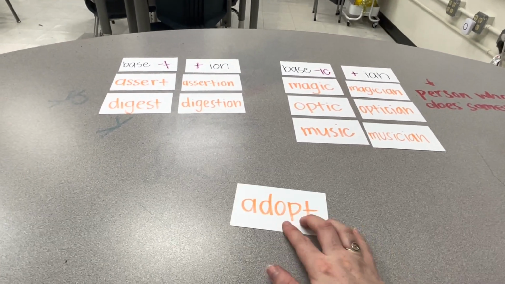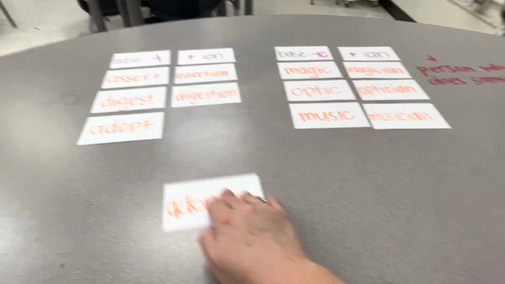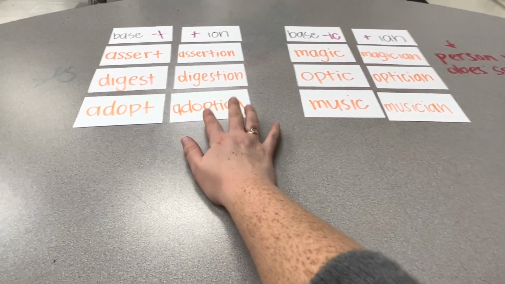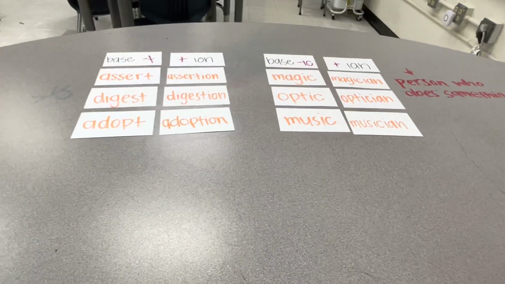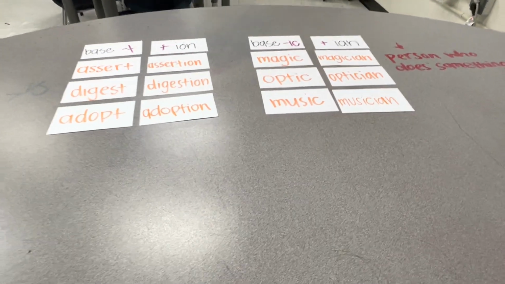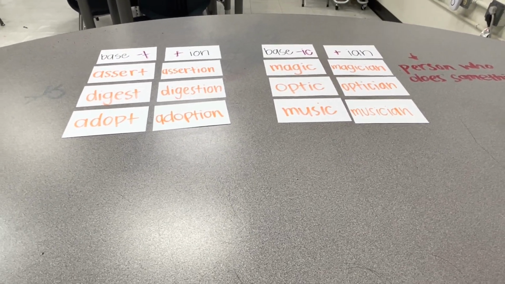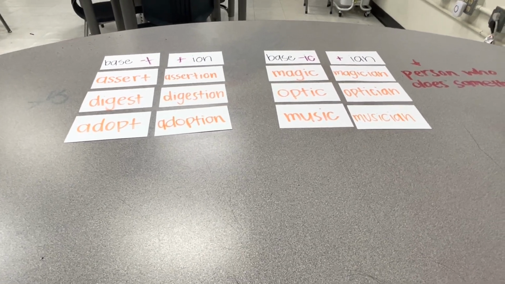All right, my next word is adopt. It ends with a T, adopt. When I add an ION, it changes to adoption. Okay, that sound changes. Adopt is to like take a child who you didn't birth, but you want to keep, or you can also adopt a dog. You can take a dog that you obviously didn't have before, that you might have gotten from a store or something. That is what it means to adopt.